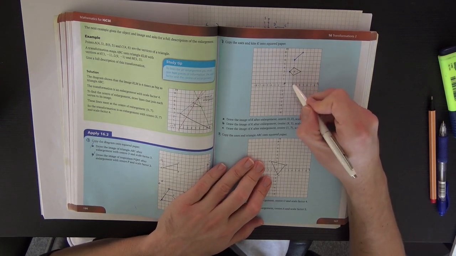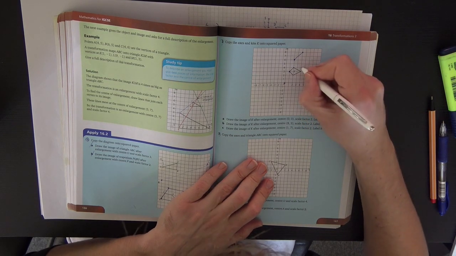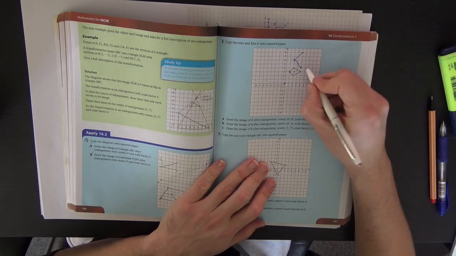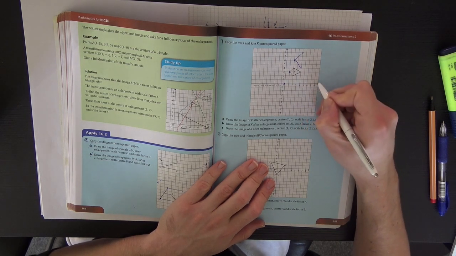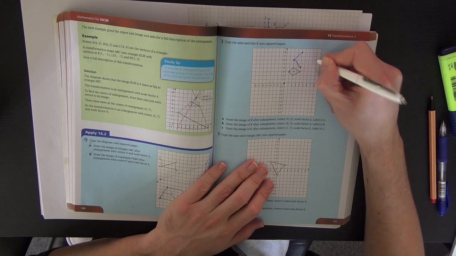And this point, 2, 2, will be 4, 4. You see, once it gets quicker, you can also make it quicker. This point is 4 to the side, 3 up. That will be 8 to the side, 6 up.